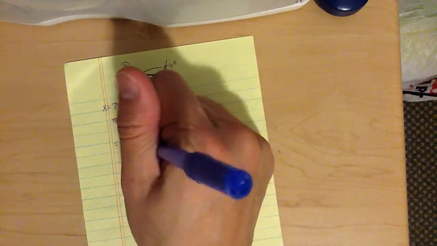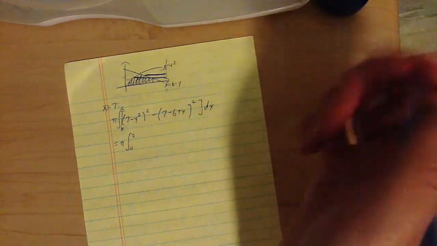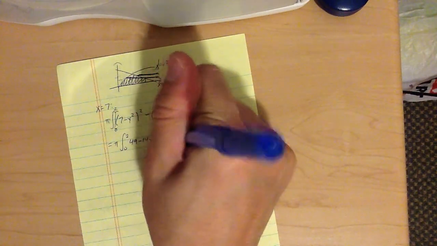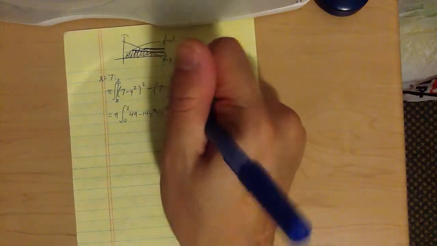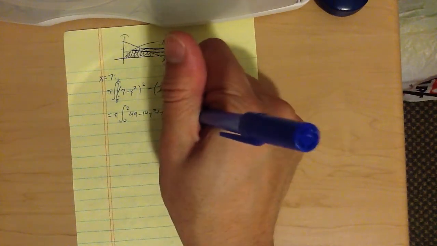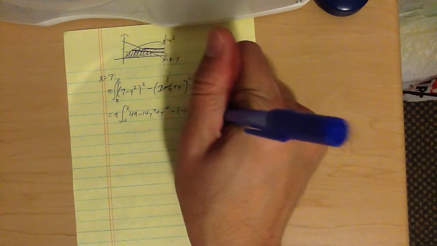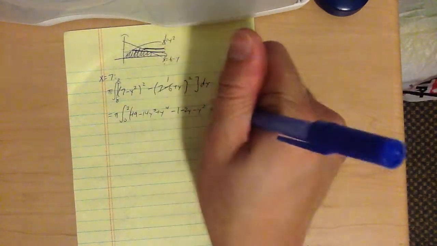So now we have to expand and then combine like terms and all that good stuff. 49 minus 14y squared plus y to the 4th, minus 1 minus 2y minus y squared dy.